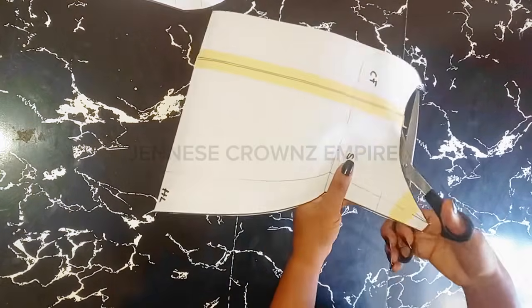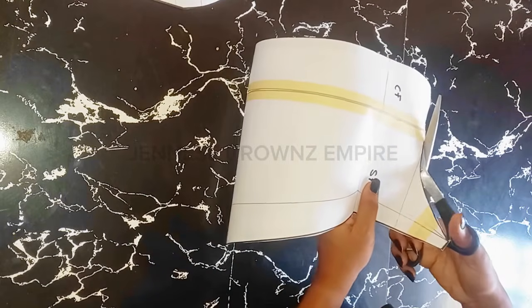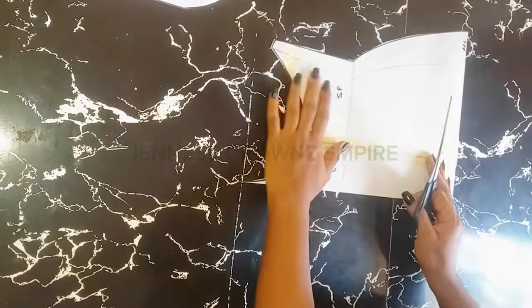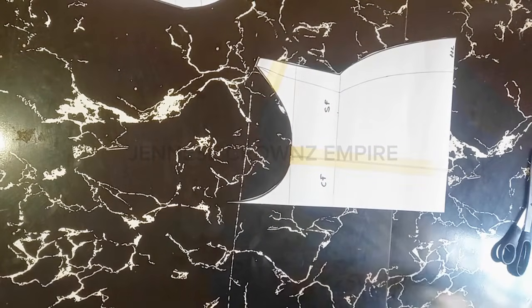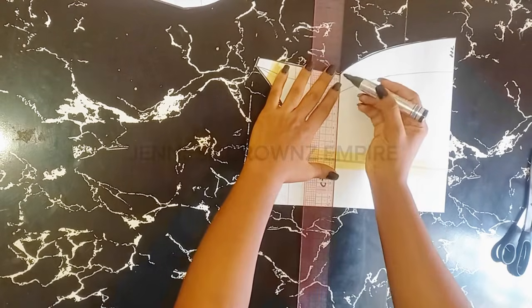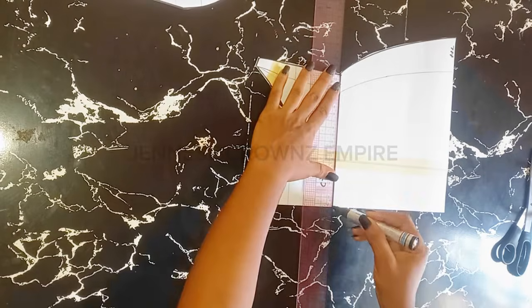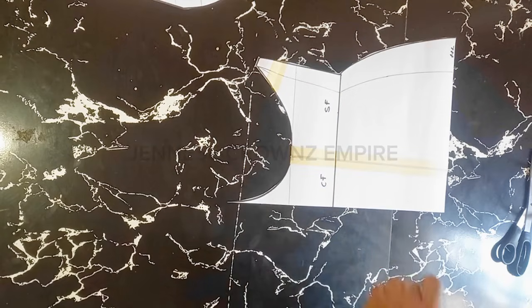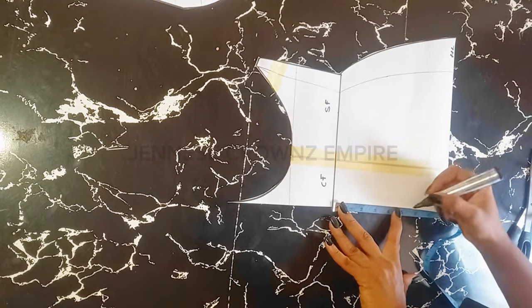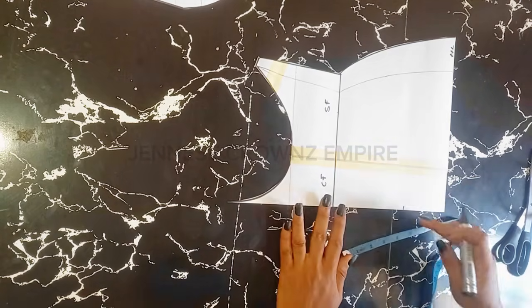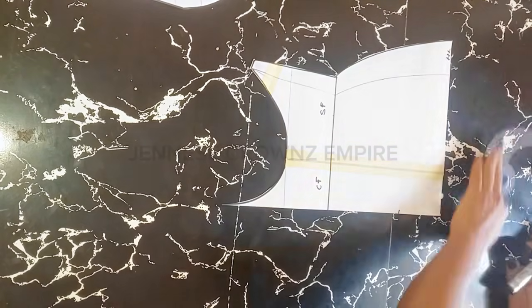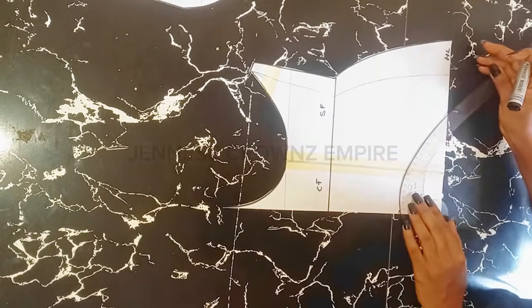All right, since we have that sorted out, there's a little tape here. Okay, I'm going to come down from my waistline, but before that, let me make my waistline more visible with my marker. This is my waistline. Okay, so I'm coming down from this waistline with 5 inches. You can choose to use 4 inches, 4.5 or 5 inches. I'm going to connect all the way to that point there.